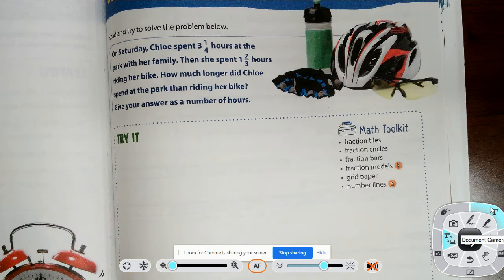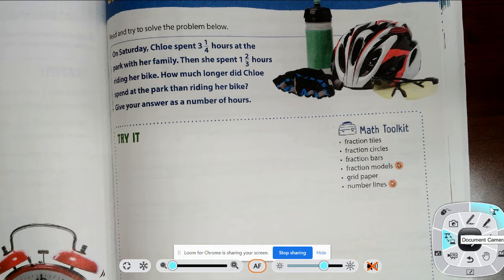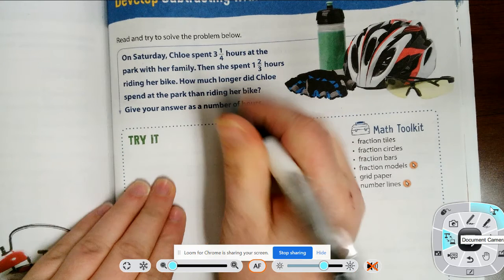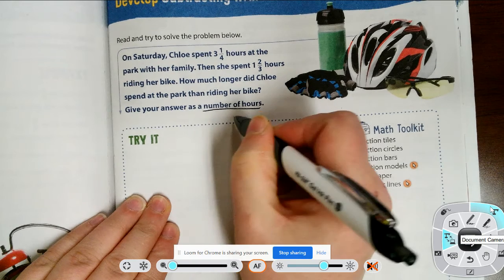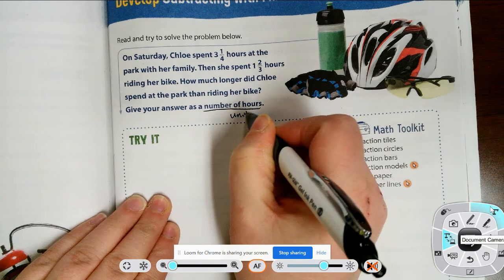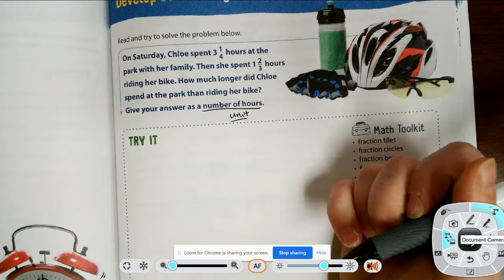And it says, on Saturday, Chloe spent 3 1/4 hours at the park with her family. She then spent 1 2/3 hours riding her bike. How much longer did she spend at the park than riding her bike? Give your answers as number of hours. So they're giving you a clue, first of all, that this is our unit. So our numbers of hours.